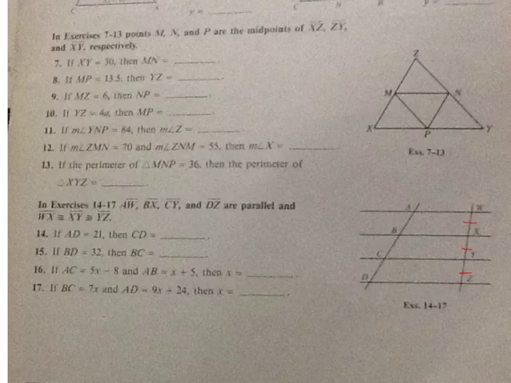For number 14 through 17, we are told that AW, BX, CY, and DZ are parallel. And so these four lines right here are going to be parallel. And we are told that WX right here is congruent to XY right here, and that's congruent to YZ right here. So we are going to use theorem 5-9 in the textbook to answer these questions.